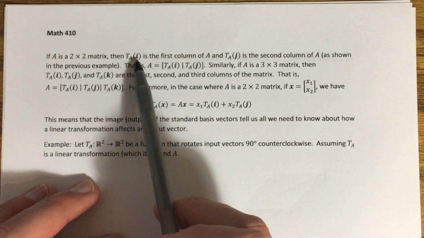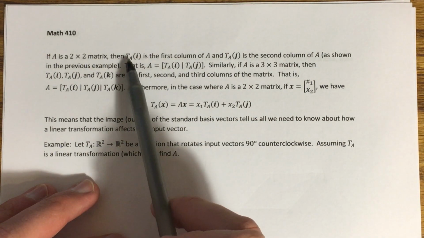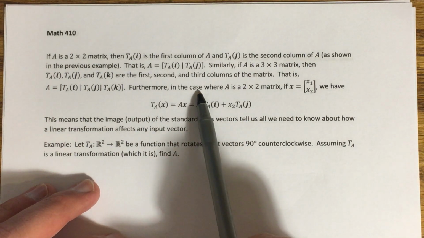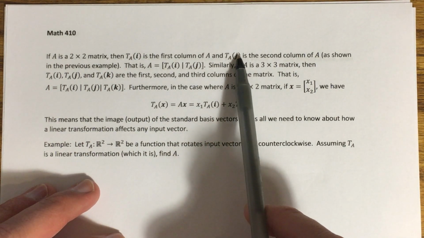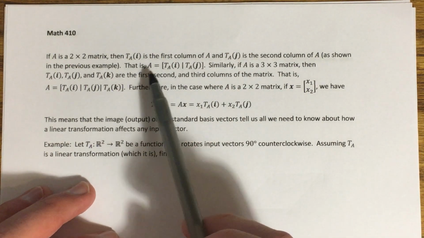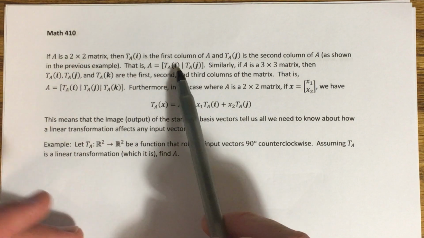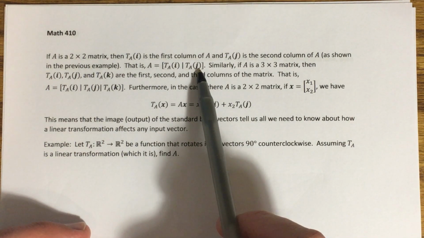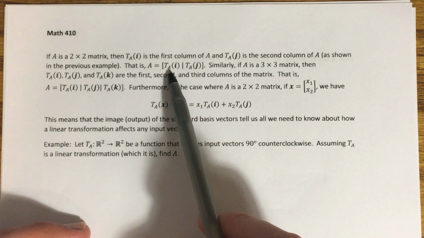So in other words, plugging i into your linear transformation T of A just gives you the first column of A. And plugging j into T of A just gives you the second column of A. So what that means is you can construct A out of those images, the image of i and the image of j under this linear transformation T of A.